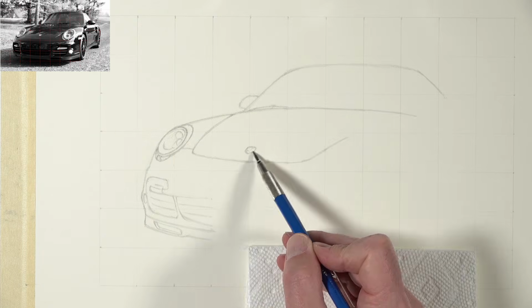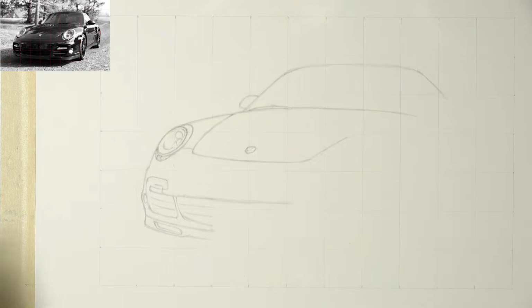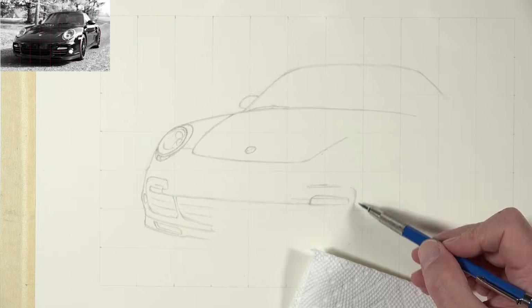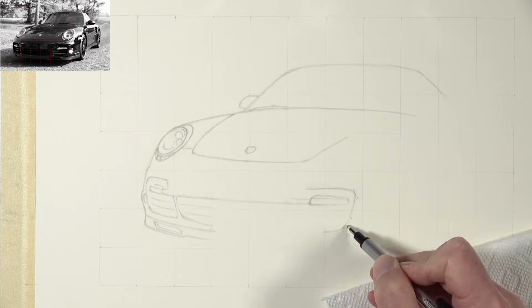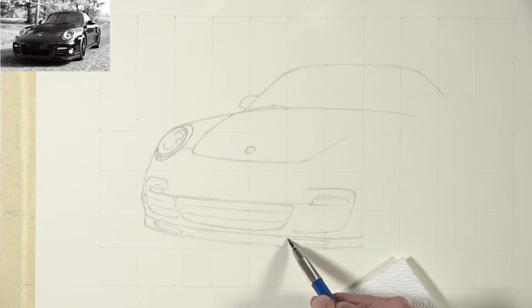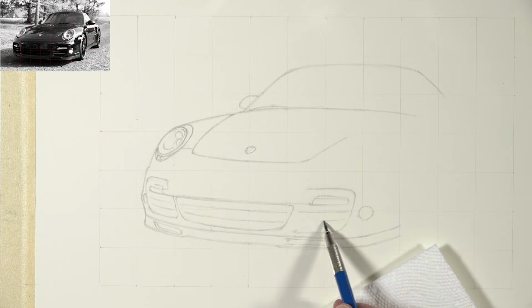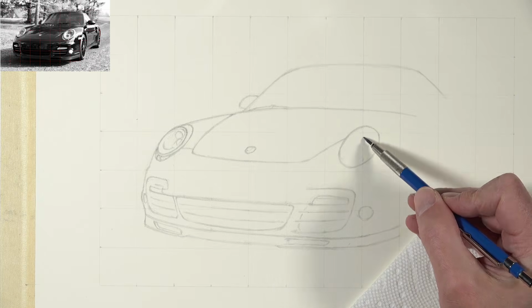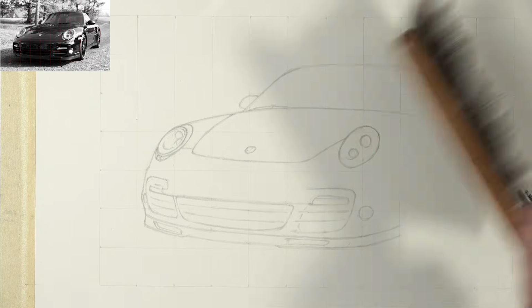The way the grid technique works is we create a grid on our photo reference, and in this case I created a grid using Photoshop over the top of my photo reference. Then I created a proportional grid on the drawing paper, so we have the same number of squares in the photo reference and on the drawing surface.